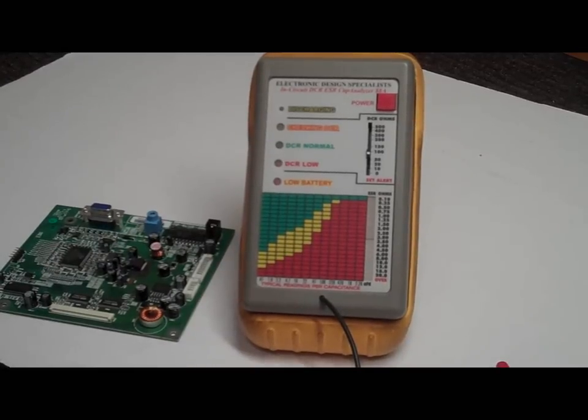Okay, so you've probably seen some courses on what ESR is, what DCR is, the difference between capacitance and that sort of thing. And now you want to know, well, how does the cap analyzer actually check capacitors in circuit when you know a capacitor tester can't? Because you can't measure capacitance in circuit, you can only measure ESR and DCR.